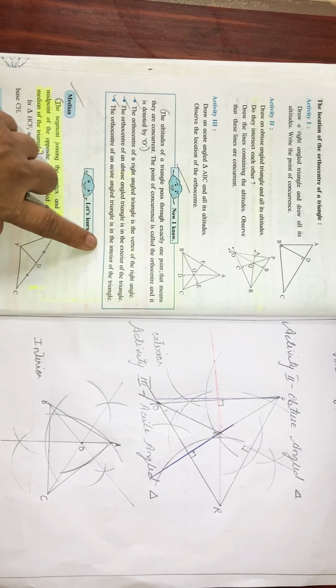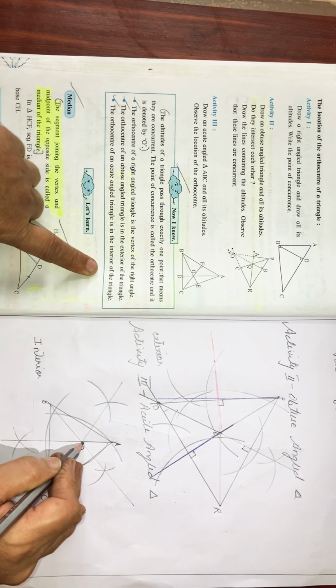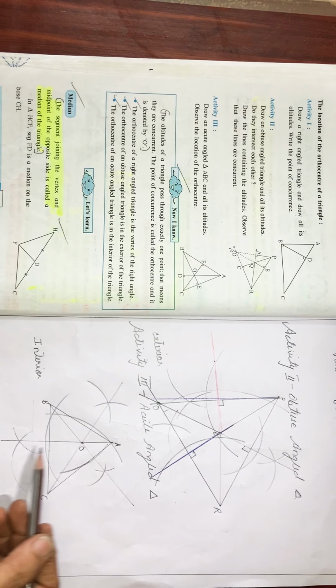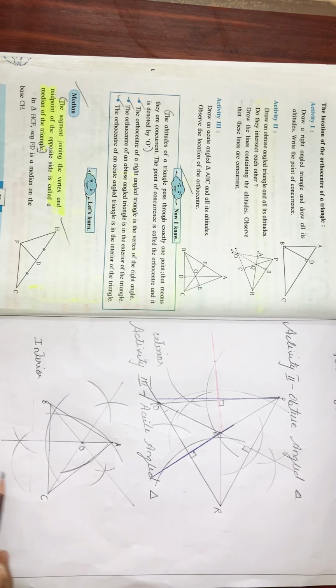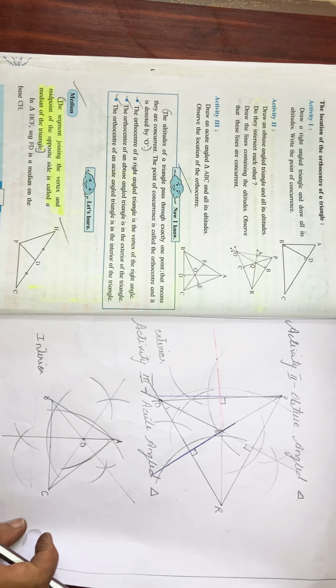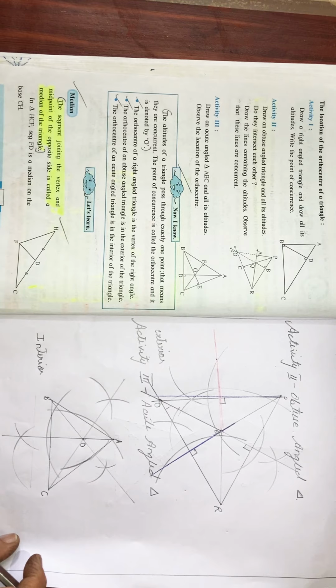Let me join this. So here you can see that they all meet at the center here, the orthocenter, and this orthocenter lies in the interior of the triangle. The orthocenter of an acute angle triangle is in the interior of the triangle. So I hope you have followed how to draw this based on these steps. Accordingly, you will draw all these three diagrams and locate the orthocenter.